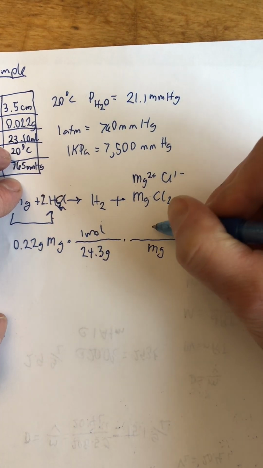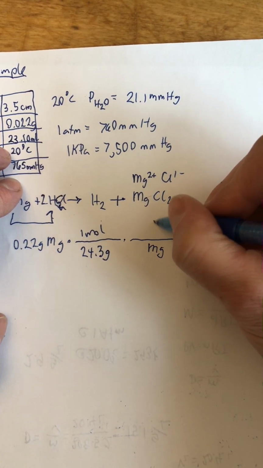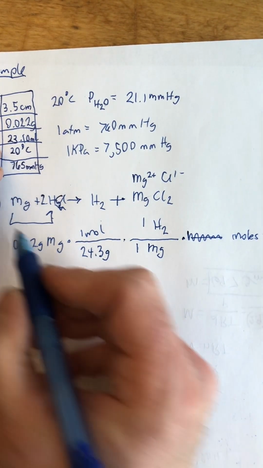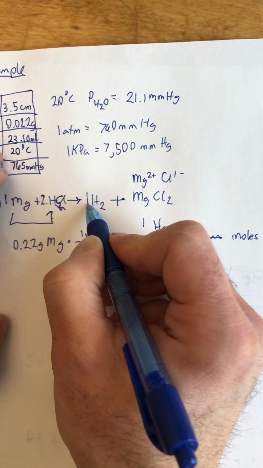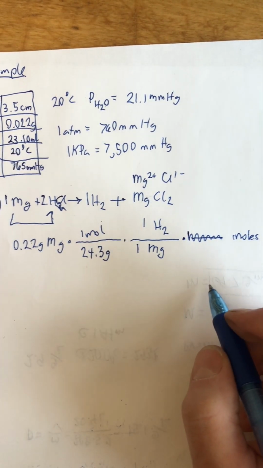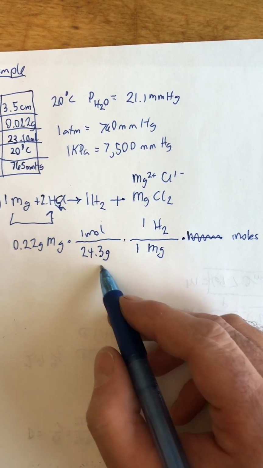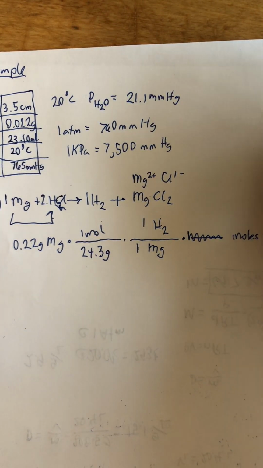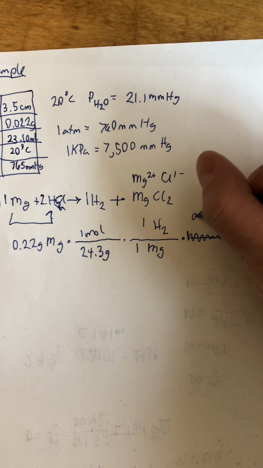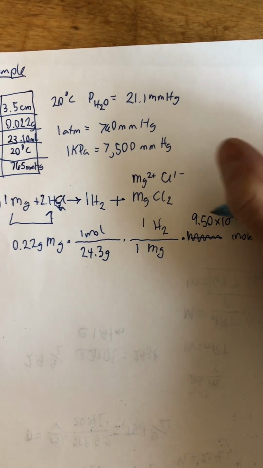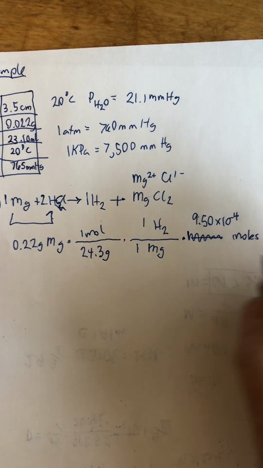Then we're converting from magnesium to hydrogen, and that is a 1:1. If you look on here, that's a 1 and that's a 1. So in order to do this conversion, we divide by 22.3, multiply by 1, divide by 1, so that does nothing mathematically, and we get 9.05 times 10 to the negative 4 moles of H2.